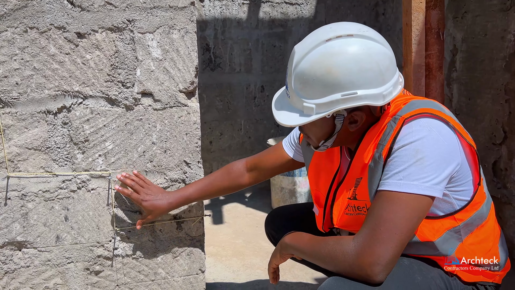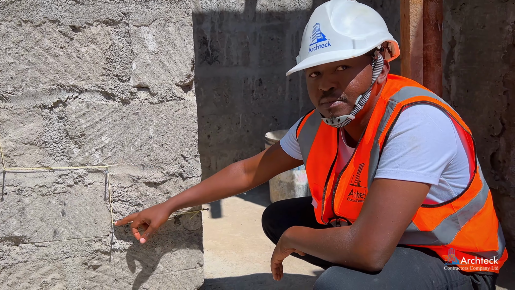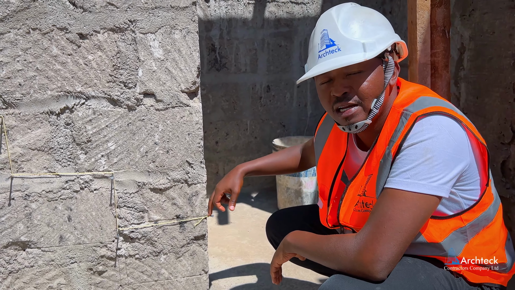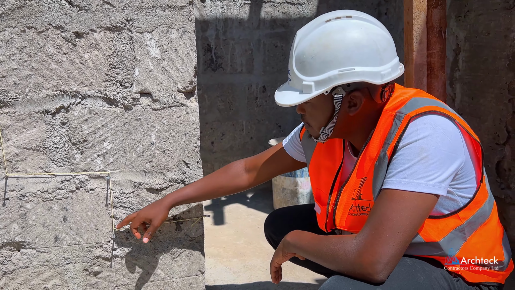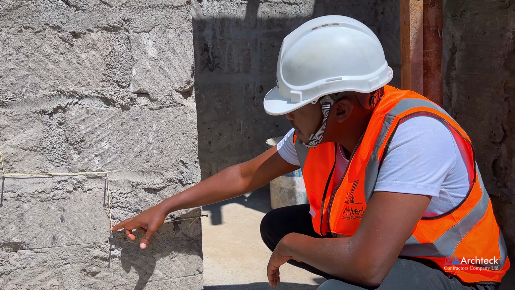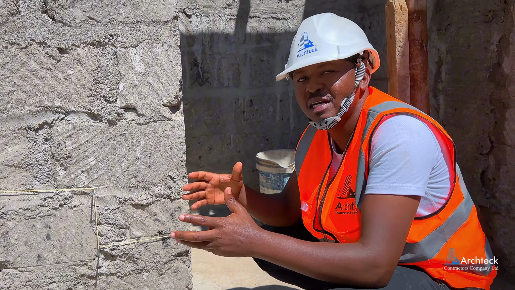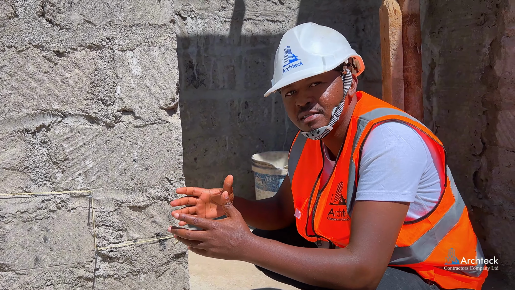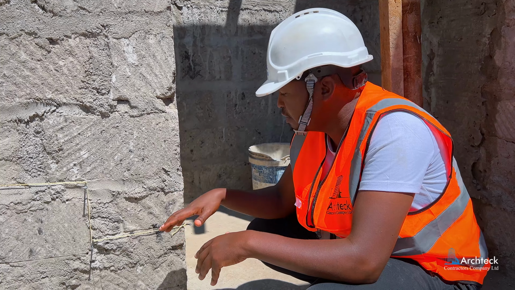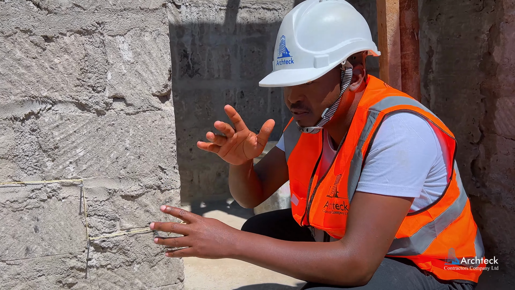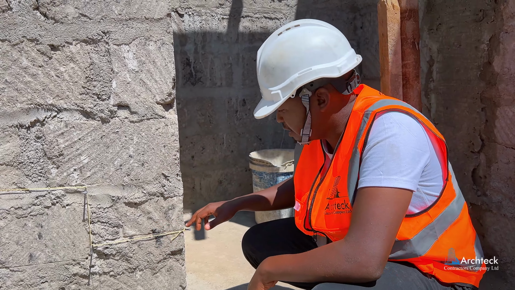So for this one, we are going to do 160 millimeters for the risers and 280 for the tread. When you calculate, you'll get about 17 to 18 risers, and also around 18 treads. I've not done the calculations yet, but this is it.